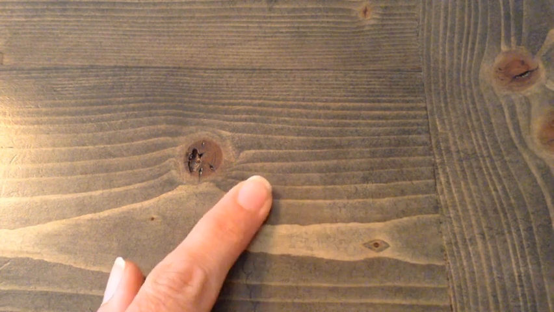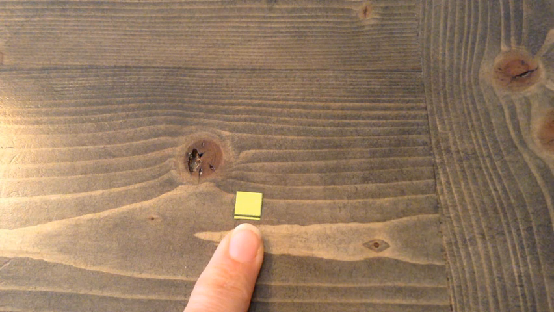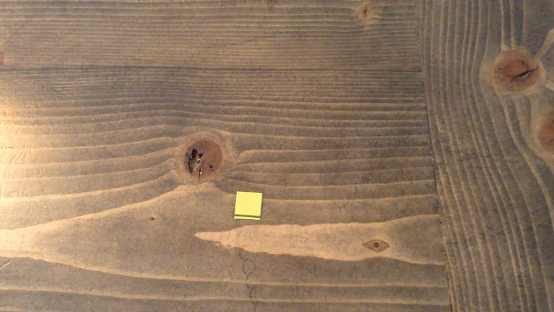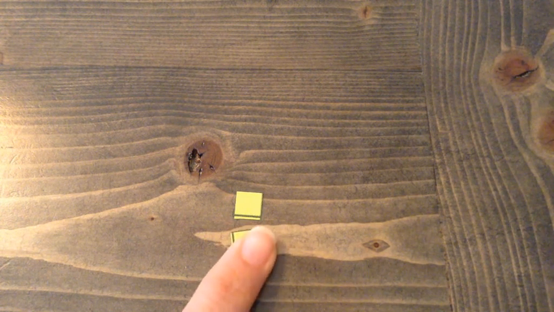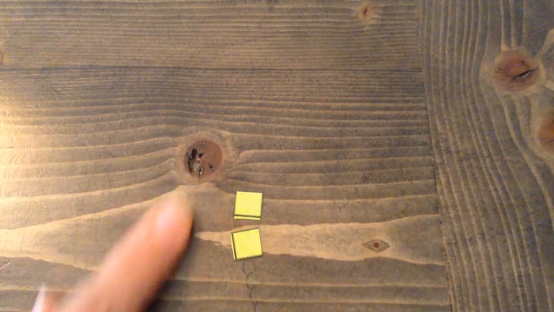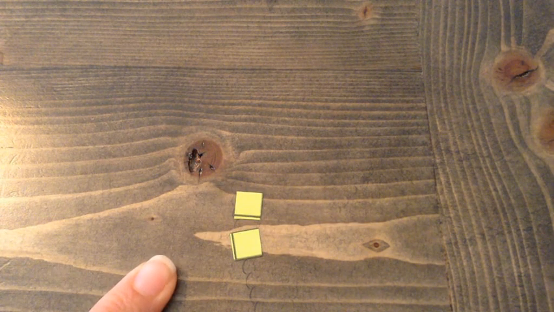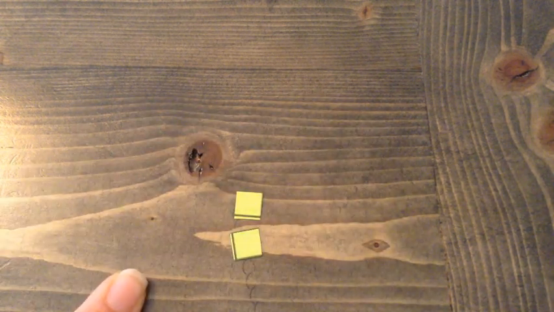So if you look right here, I have a green square. This represents 1. This is one small square, so it represents the number 1. If I bring in another green square, I now have the number 2. So I have 2 ones blocks, which means my total value here is 2.